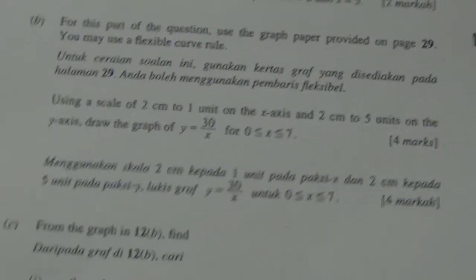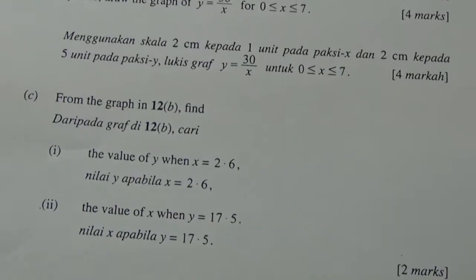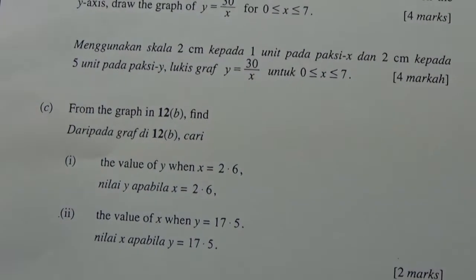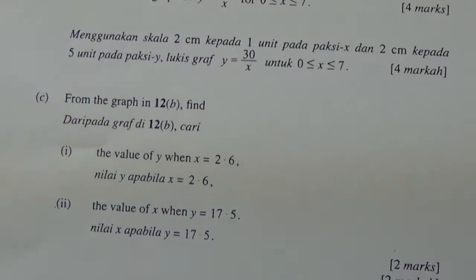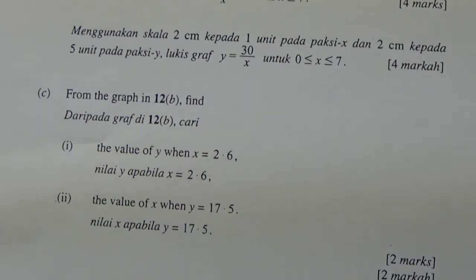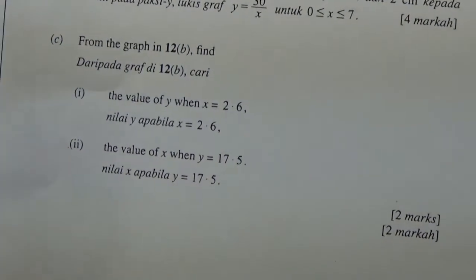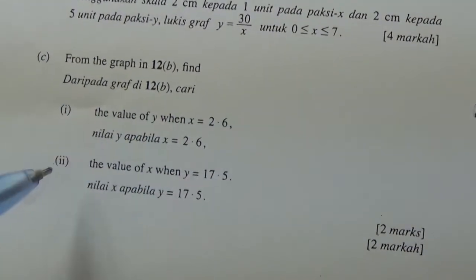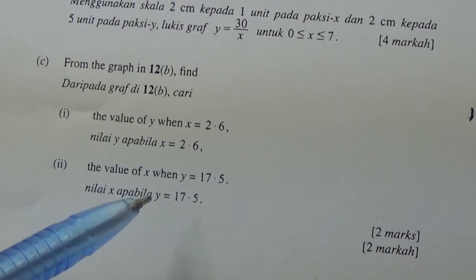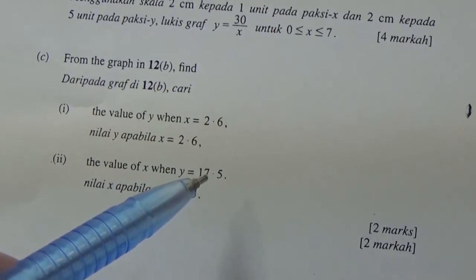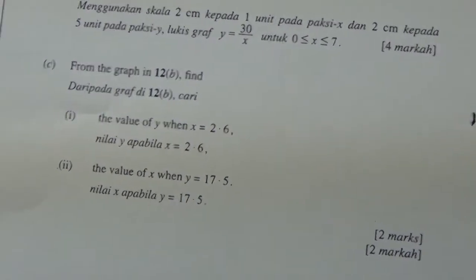Question 12C says, from the graph in 12B, find part 1, the value of y when x is 2.6, and part 2, the value of x when y is 17.5. This means that you have to refer to your graph in order to get the coordinates accordingly.